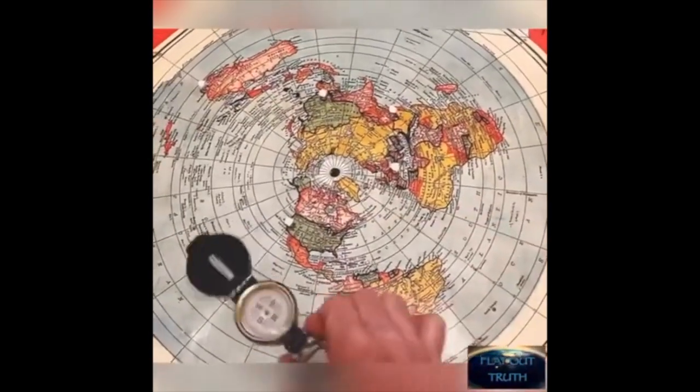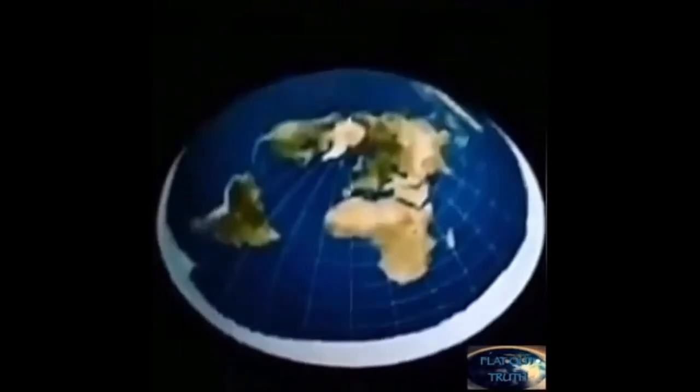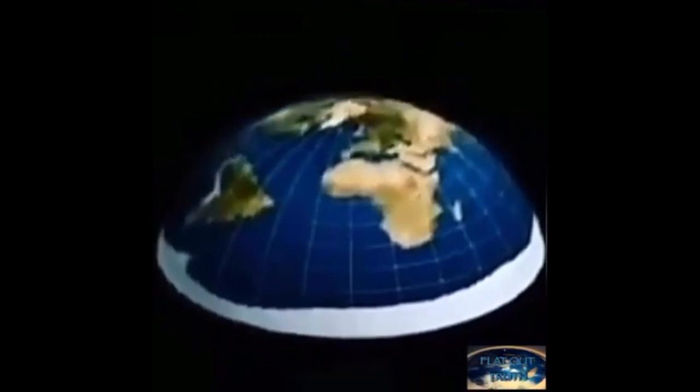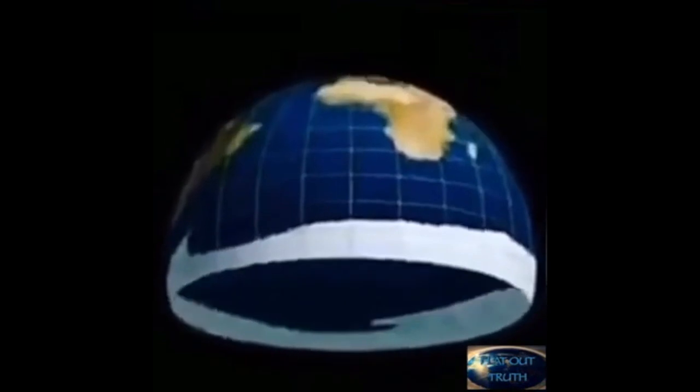I mean, it's really, really common sense. Now pay attention as we turn the flat earth map into a globe. Pay attention to the continents. They are still positioned north, east, west, and south. And take a look at the ice wall. What's it become when you turn it into a ball? It becomes the Antarctica. And if you'll notice, it's south of all the continents, just like the ice wall is south of all the continents on the flat earth map. And therefore, you cannot tell the difference.